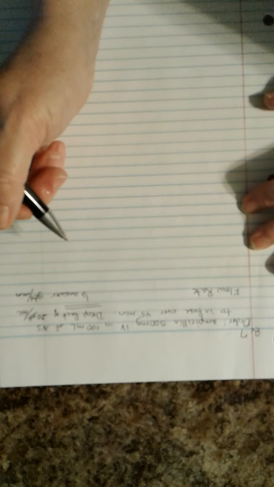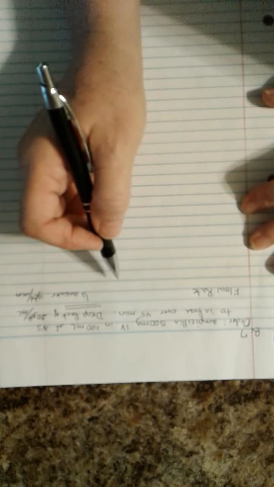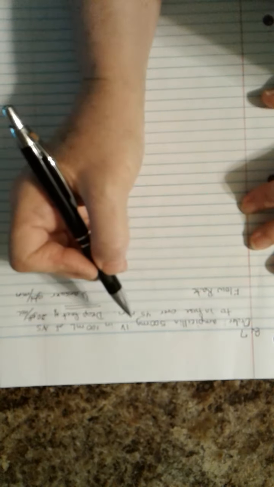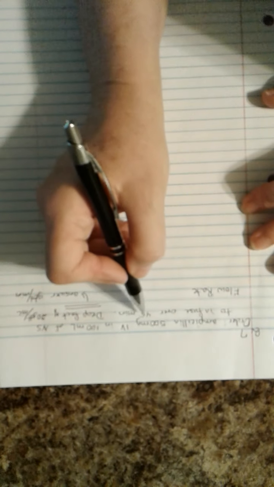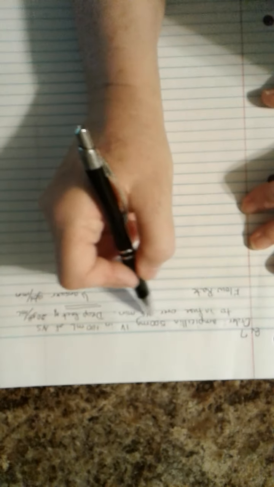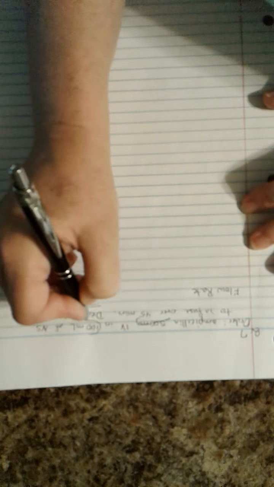Now, what do I need out of this doctor's order to calculate the flow rate? Do I need the 500 milligrams of ampicillin? That's not a volume, that's an amount of medicine. So I don't need the 500 milligrams. And it's IV in 100 milliliters. So this is in 100 milliliters. So that's my total volume.